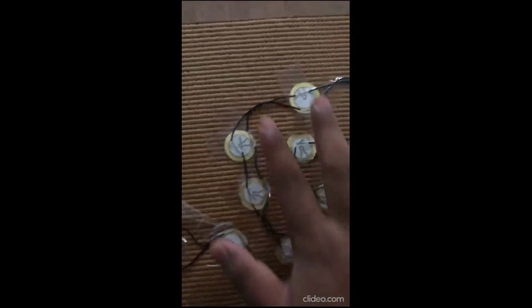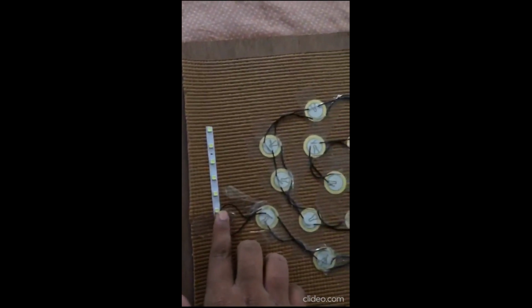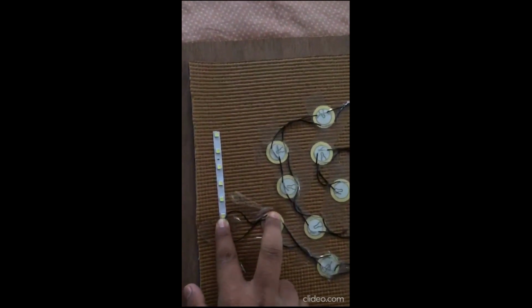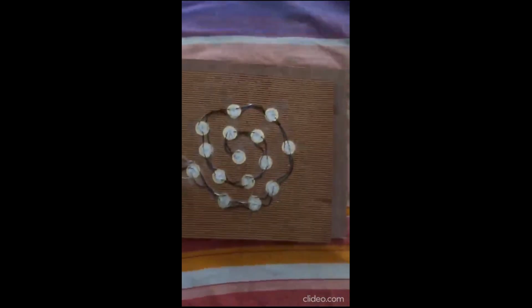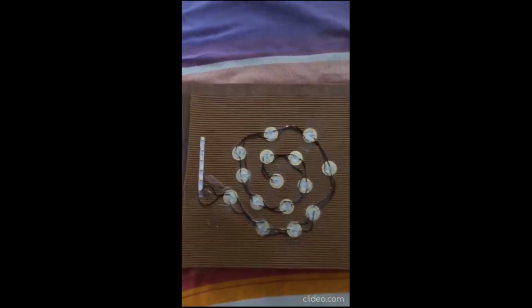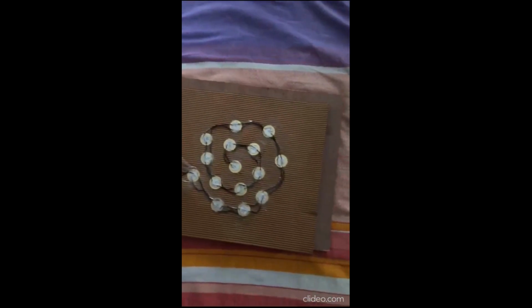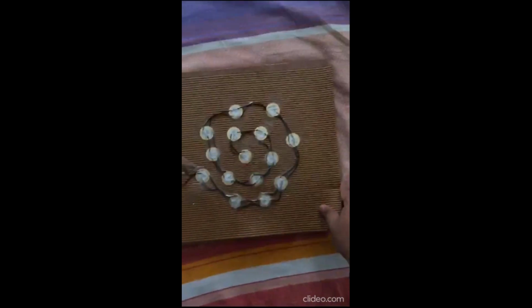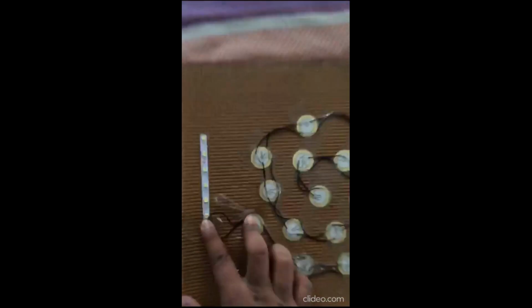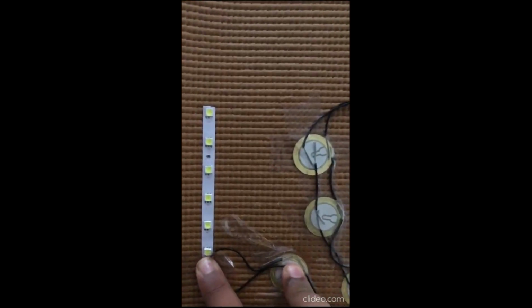Yeah, so if you apply pressure, the light will blink. This is just an external model to show that piezoelectric plates can generate some electricity. It's just a singular mat with piezoelectric plates connected in series, which directly produces electricity on pressure.